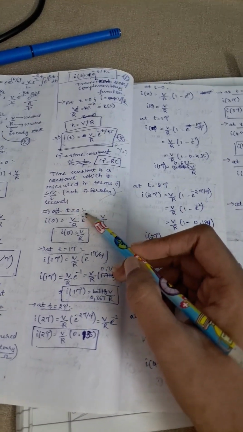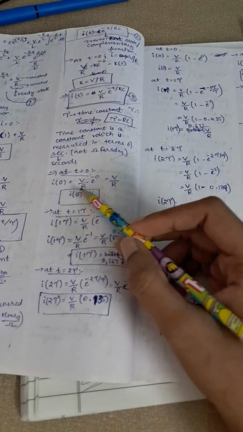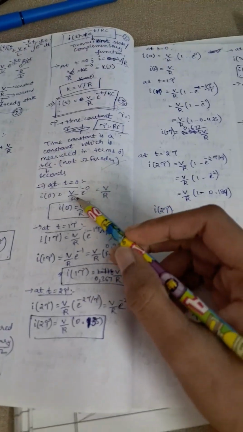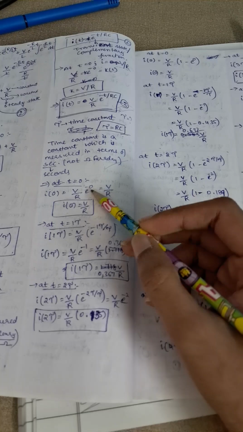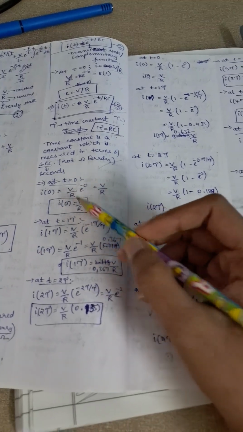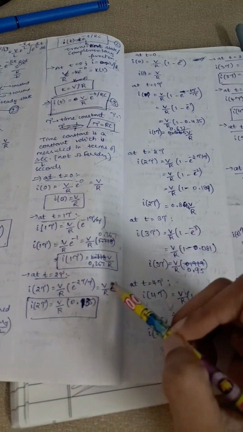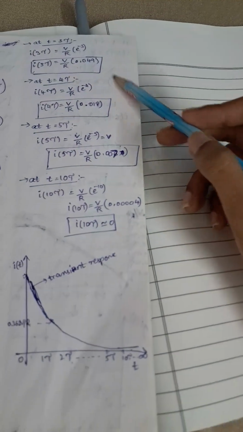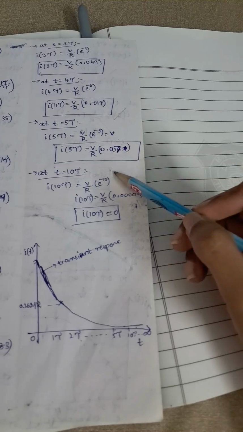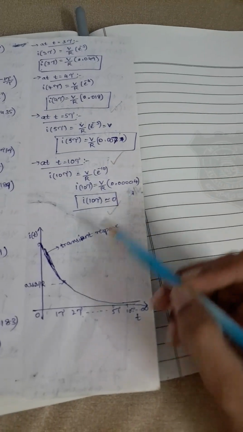At t equal to 0, I of 0 is V by R into e power minus 0. E power 0 is 1, so I of 0 is V by R. At t equal to 1 tau, you find. At t equal to 2 tau, you find. At 3 tau, 4 tau, 5 tau, we need to find. 10 tau also you find.